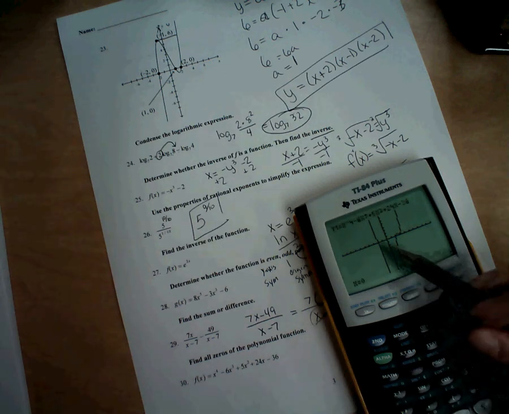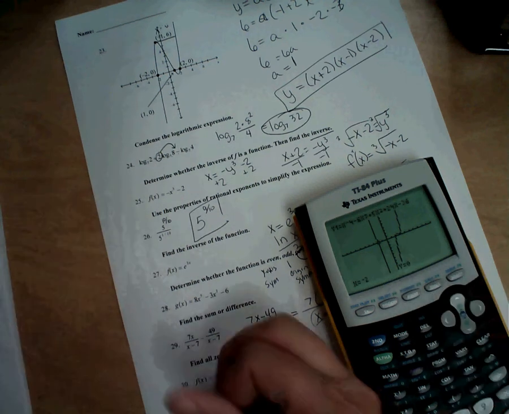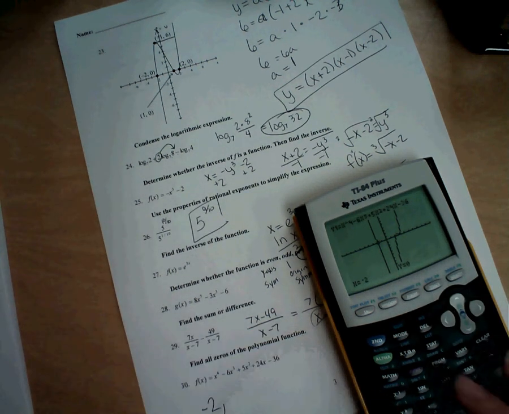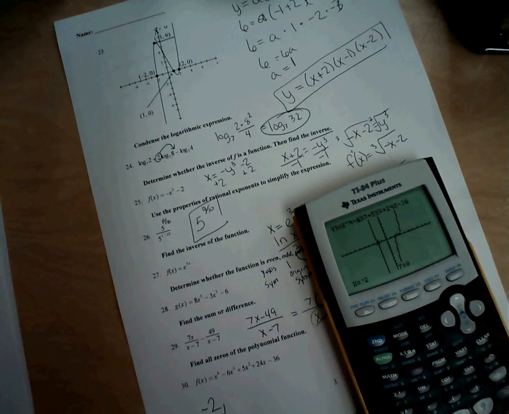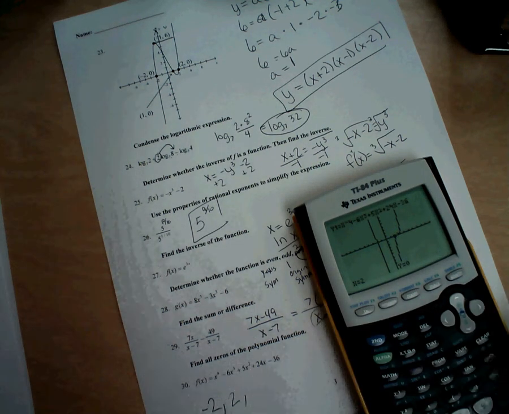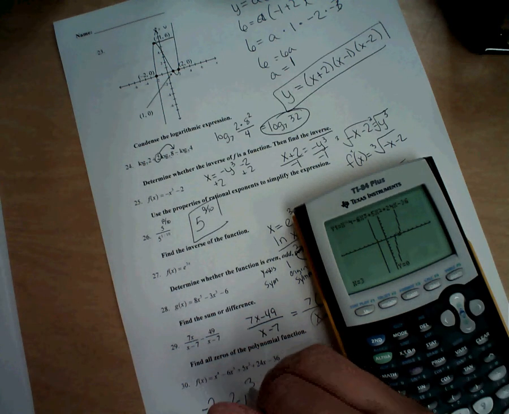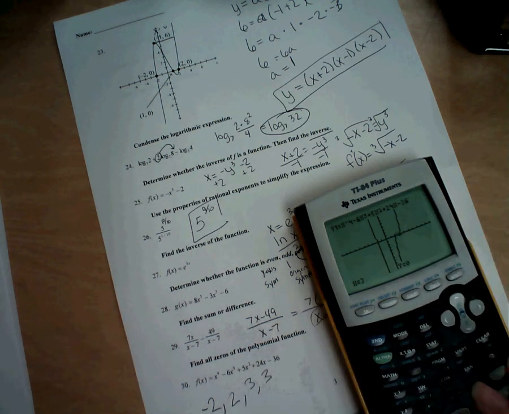Alright, so this one right here looks like it's at negative 2. And yes, it's at negative 2. I just typed in negative 2 and hit enter. This one looks like it's about at 2. Yes. And then this one touches and then goes back up at 3. So we're going to list it twice. It's a double root because it touches and then goes back up.